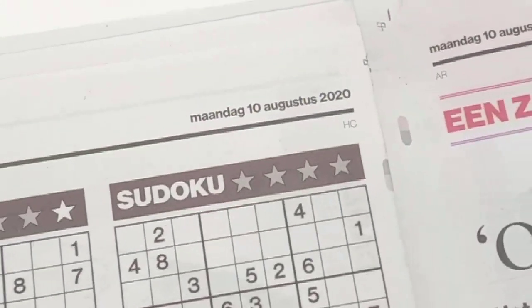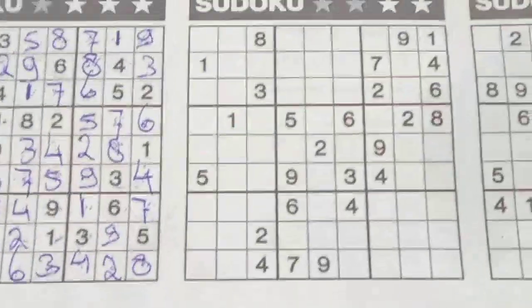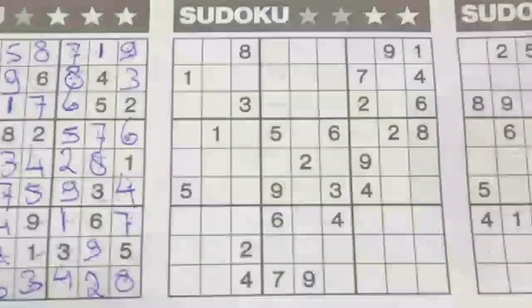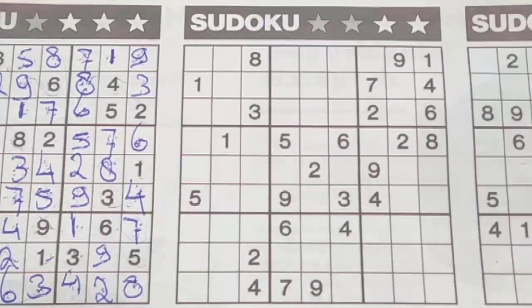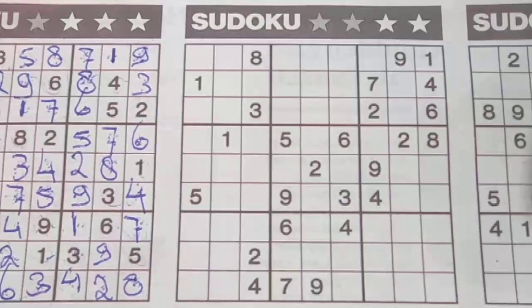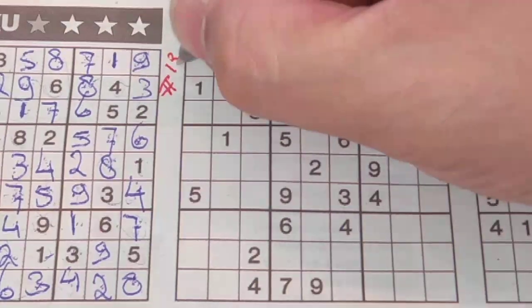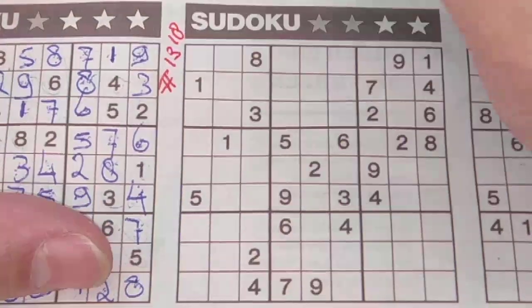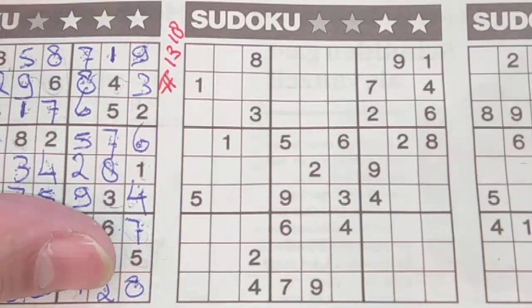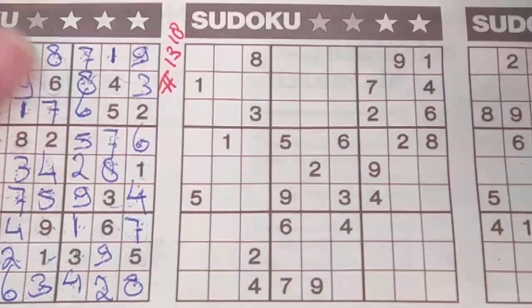A newspaper of Monday, August the 10th, 2020. The second Sudoku is a 2 stars Sudoku, and this will be number 1318. Yes. And before I start, I always count the printed numbers.